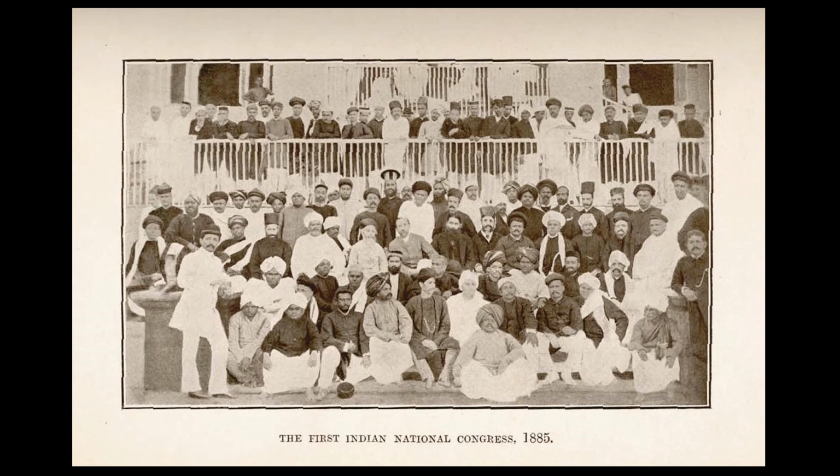Congress is made up of a mix of intellectuals. It's generally more Hindu than Muslim or Sikh. Syed Ahmed Khan, for example, did not like the Congress Party, but it likes to think of itself as being open to any Indian who might want to join.